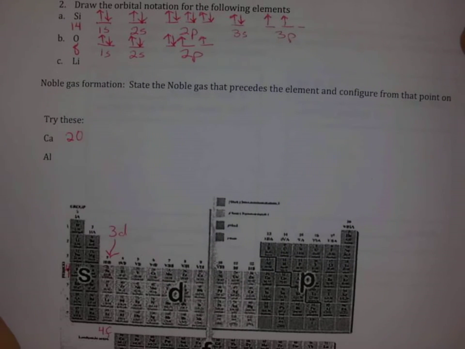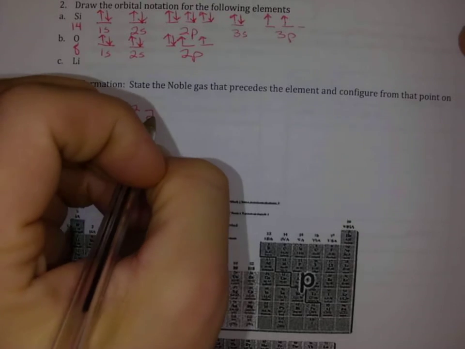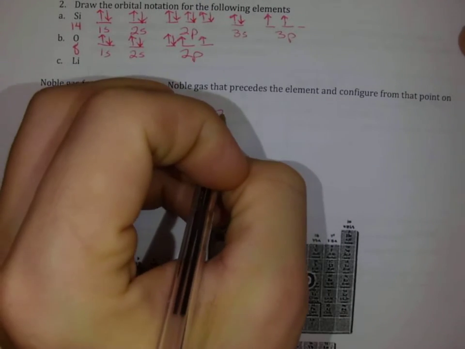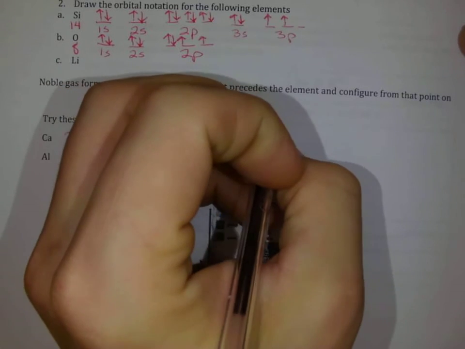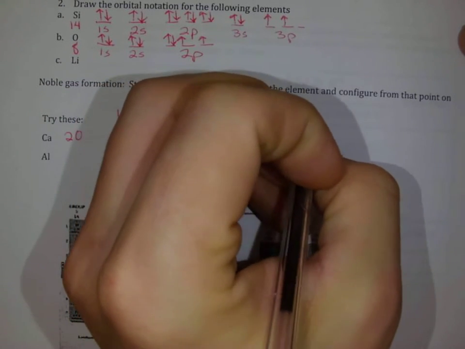So if I had a calcium atom, I would have 20 electrons. But writing 20 electrons out, I'm going to write 1s2, 2s2, 2p6, 3s2, 3p6, and then finally the 4s2.